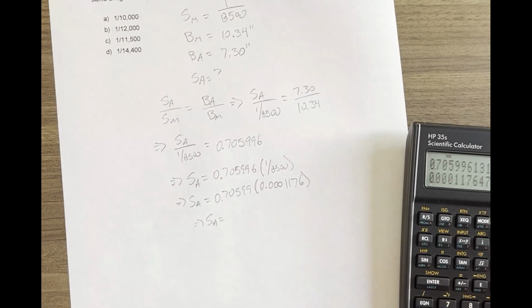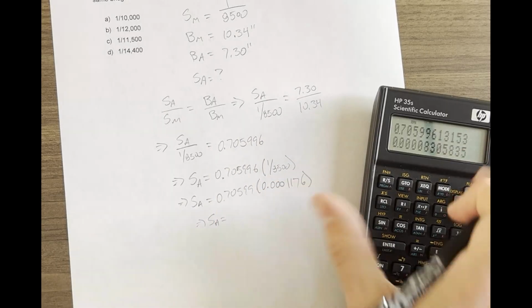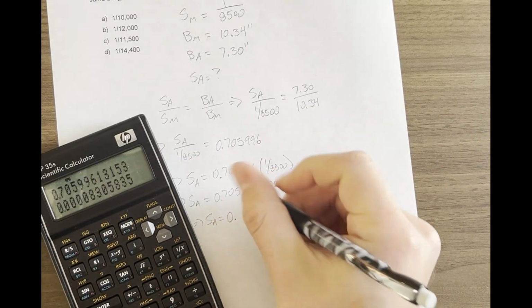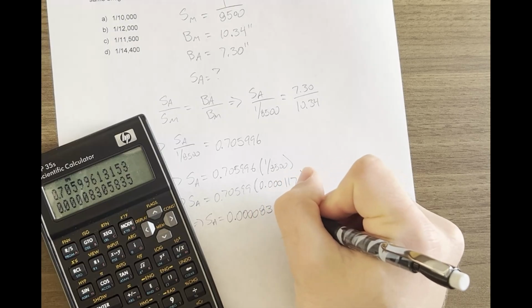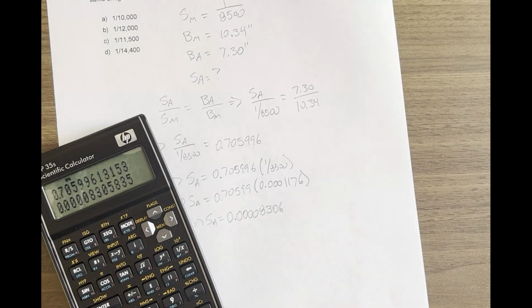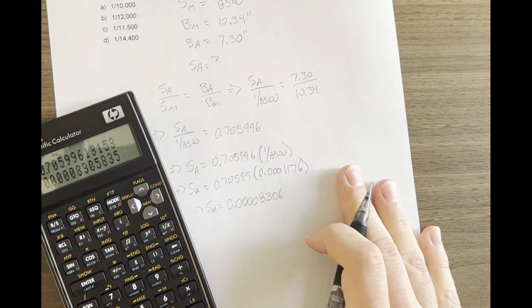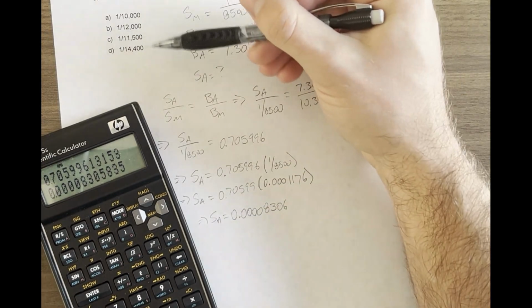Now we just multiply those out for the scale of the aerial. So the scale of the aerial is equal to 0.0001176 times 0.705996, and we get 0.12348306. I'm just going to go out to that much. Now we have to convert that to a fraction that could possibly be one of these answer choices.